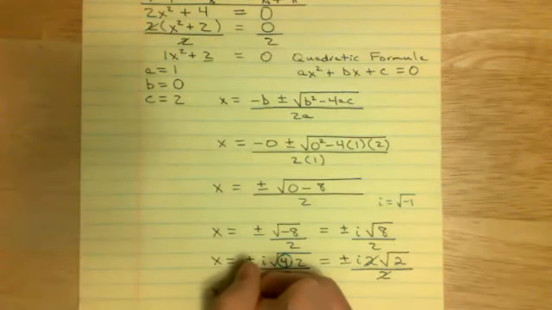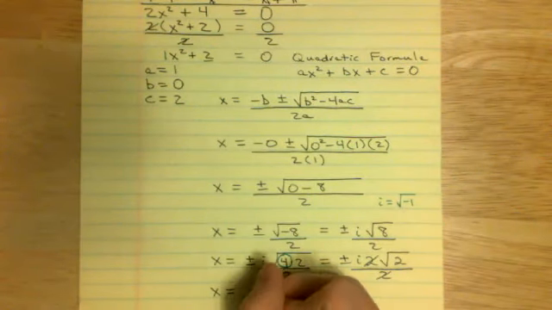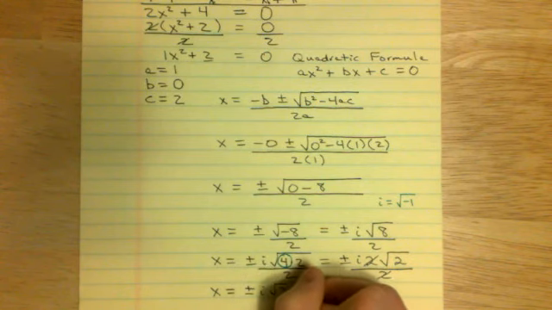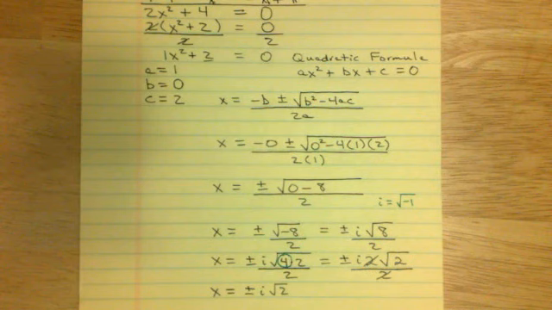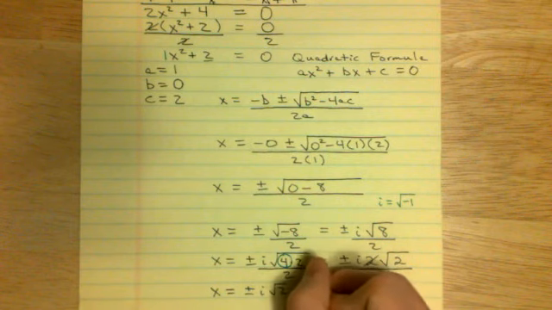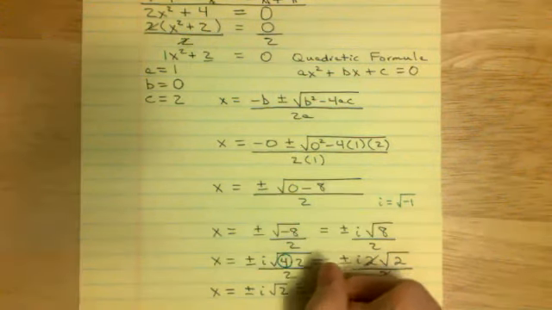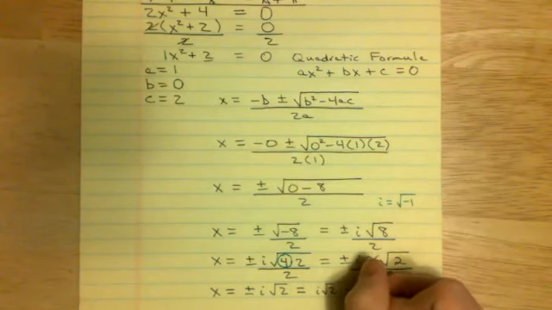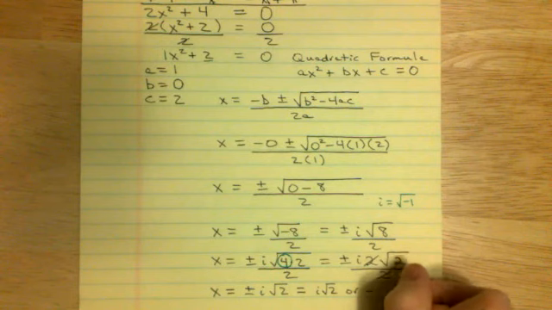I'm going to be left with x equals plus or minus i square root of 2. Now, since I have a plus or minus out in front, that means that it could be a positive or a negative. So I could have positive i times the square root of 2, or I can have negative i times the square root of 2.